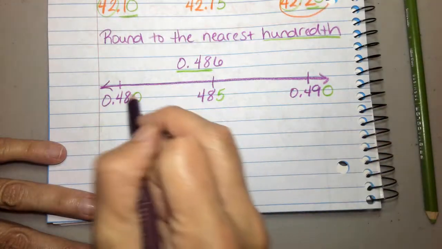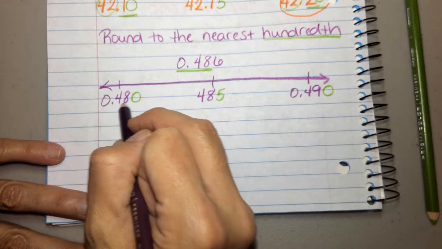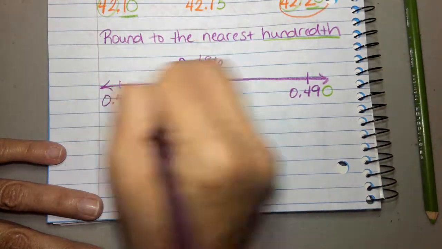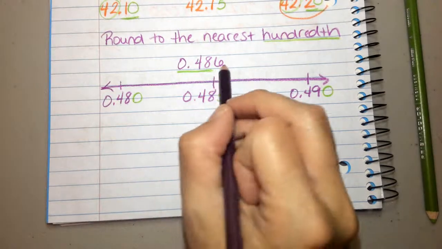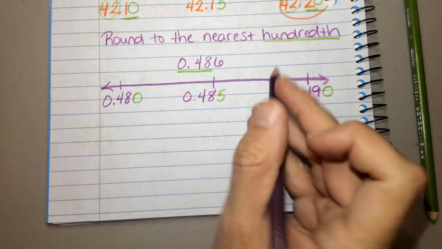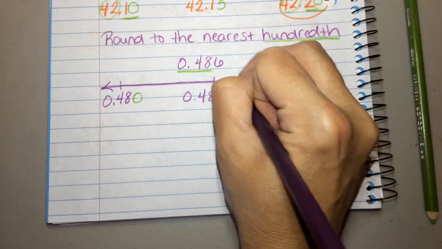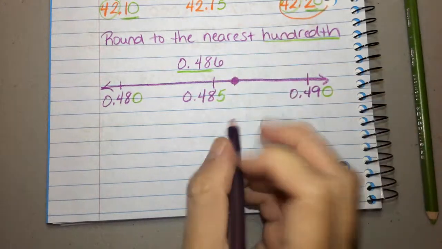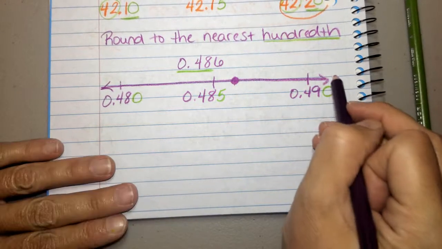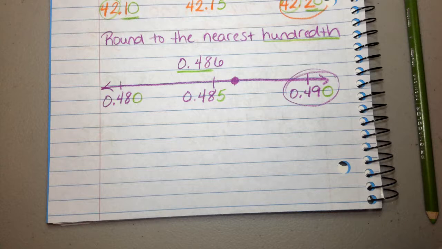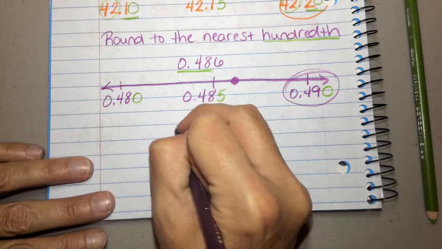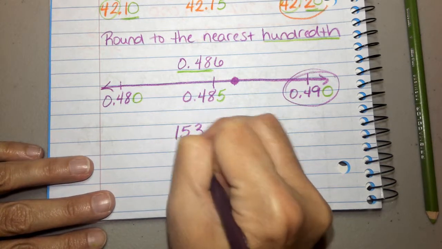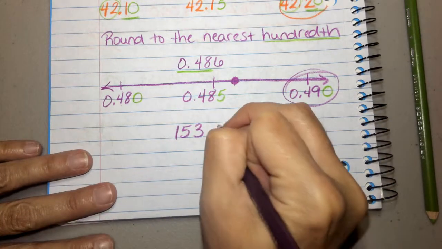Okay. So, but this isn't 480. This is 480 hundredths. I'm sorry, 480 thousandths. So that's what I'm going to make my number. And then what do I have here? A 6. So it's going to be right here to the side of 485 thousandths, so it is closer to 490 thousandths. Okay, last example, we'll do one with some digits to the left of the decimal.